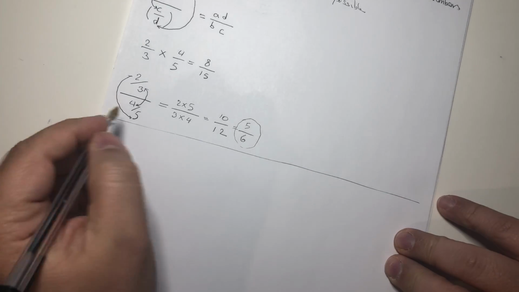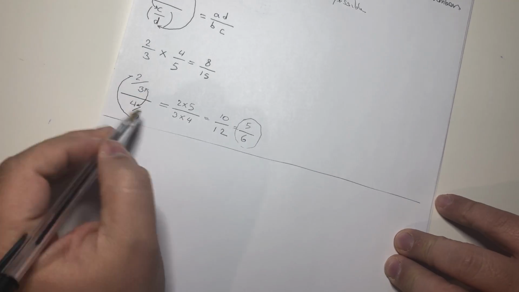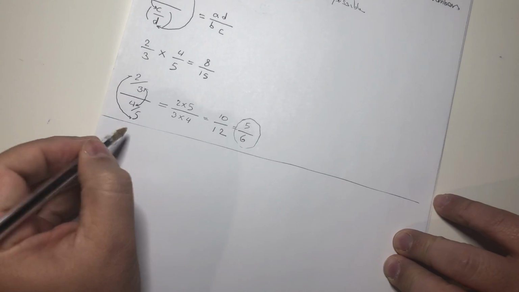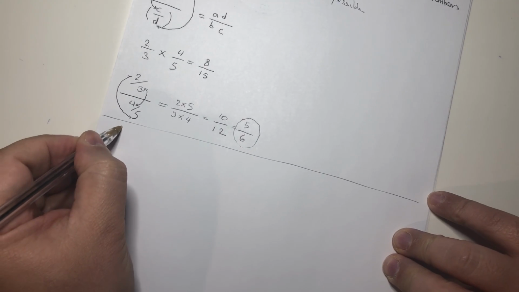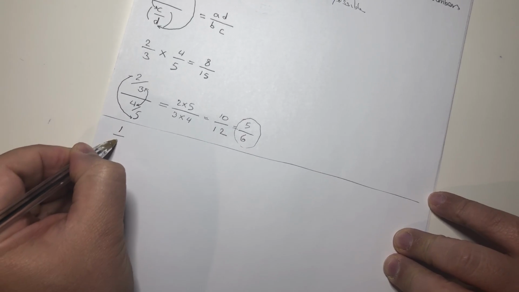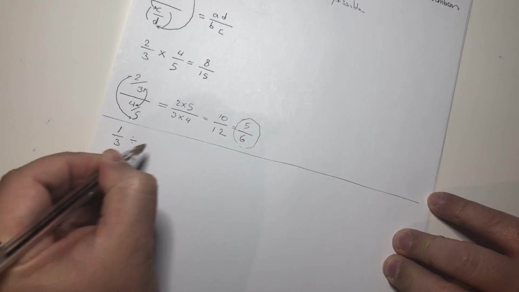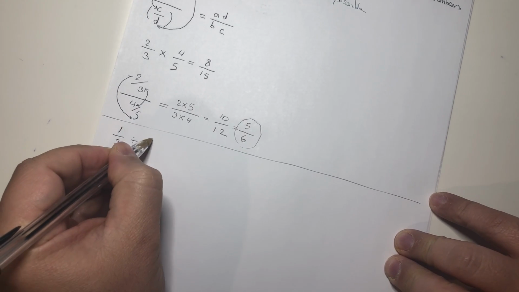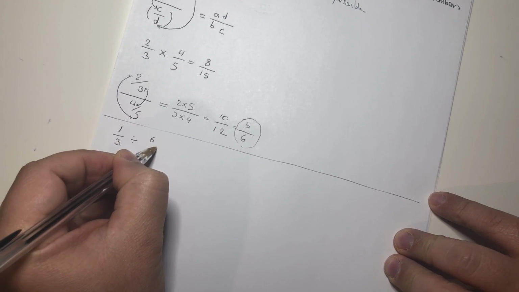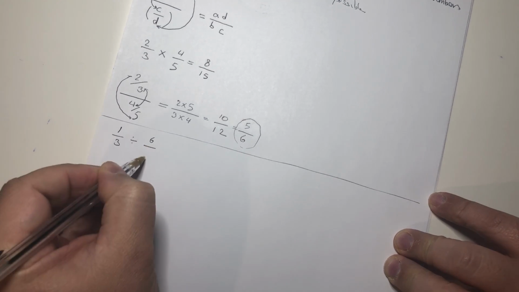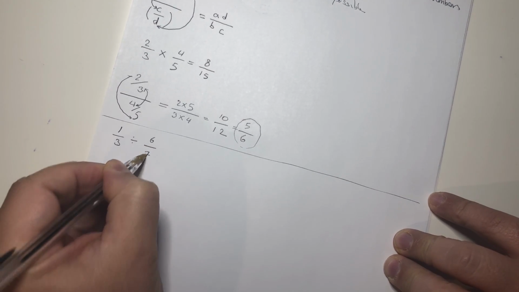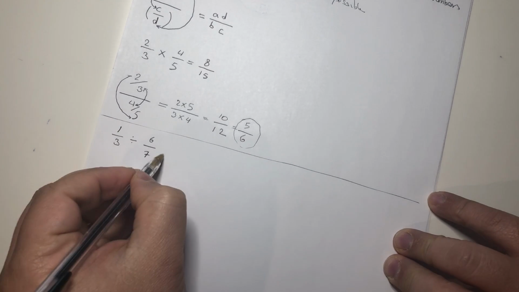Let's do another example of the division. It's a little bit tricky. So let's divide 1 over 3 divided by 6 over 7, right?